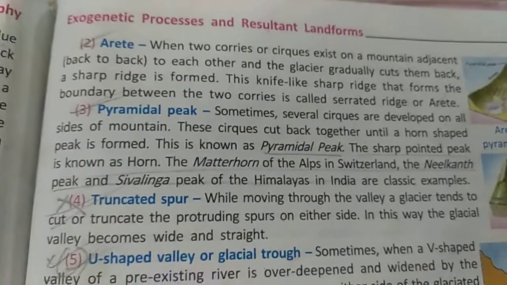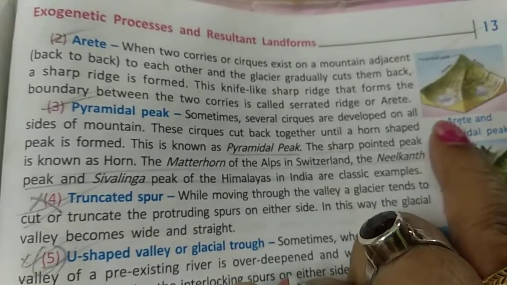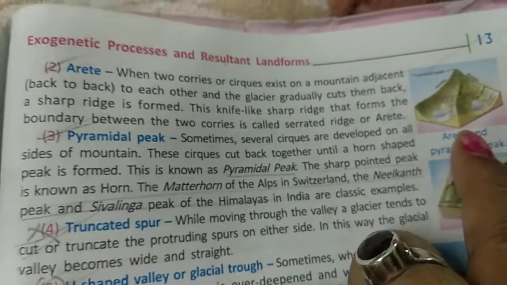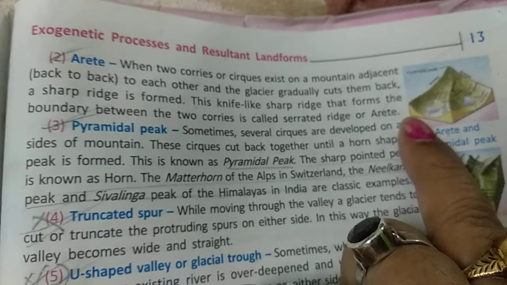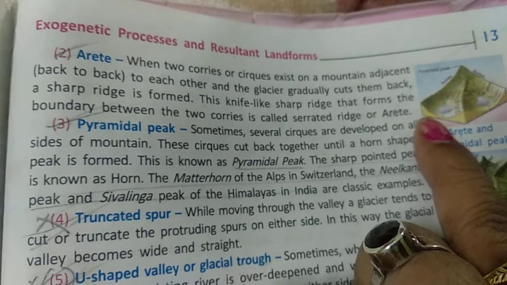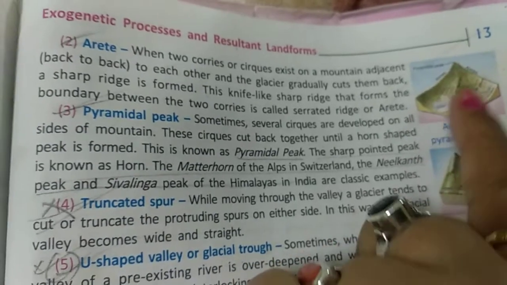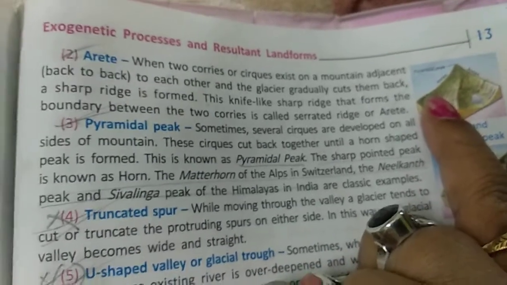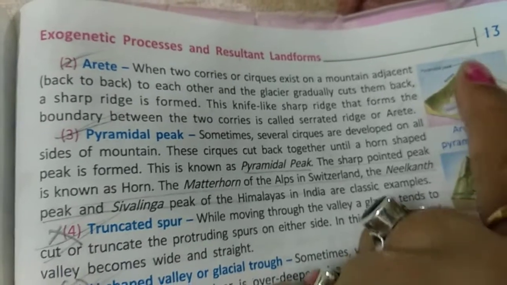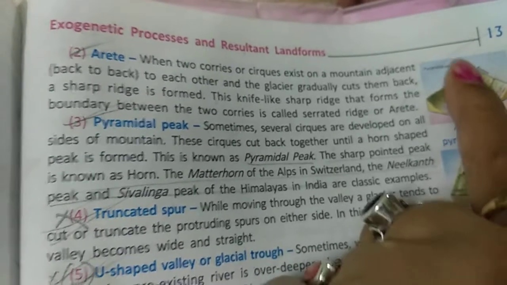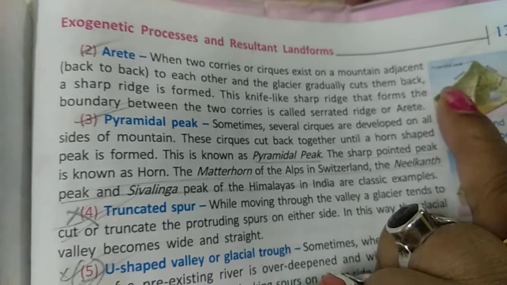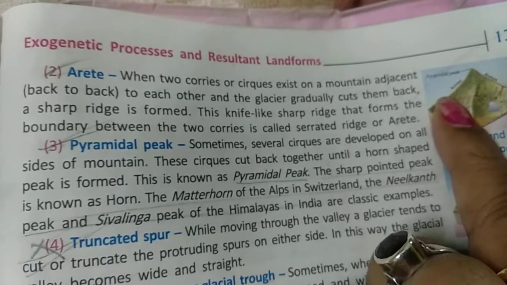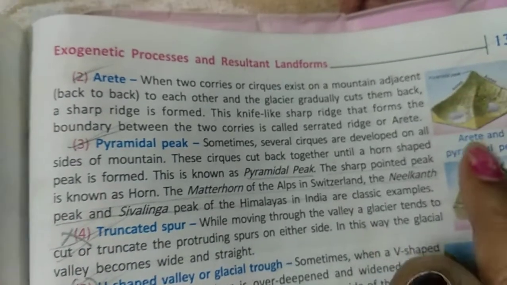Next comes the arête, where two cirques exist in a mountain adjacent to each other, that means back to back, and the glacier gradually cuts them back. Here a sharp ridge is formed. This knife-like sharp ridge that forms the boundary between the two cirques is called a serrated ridge or arête.